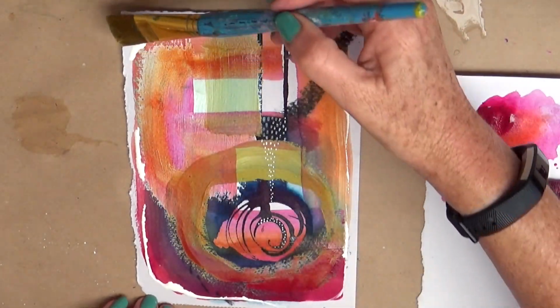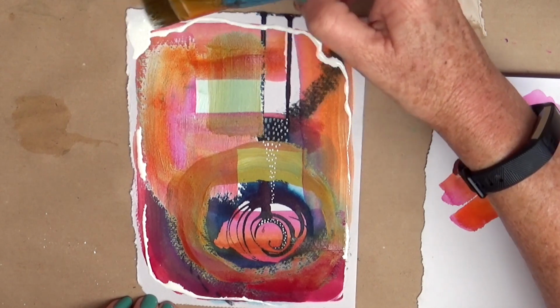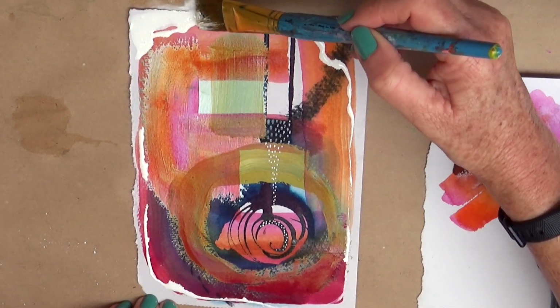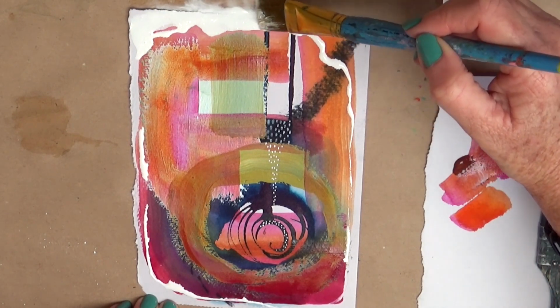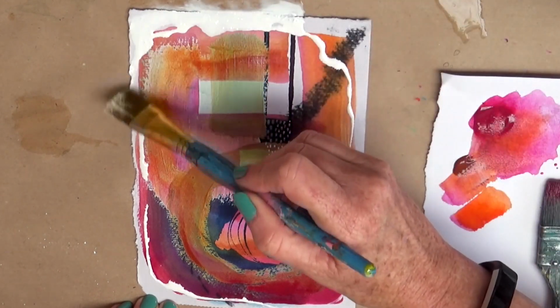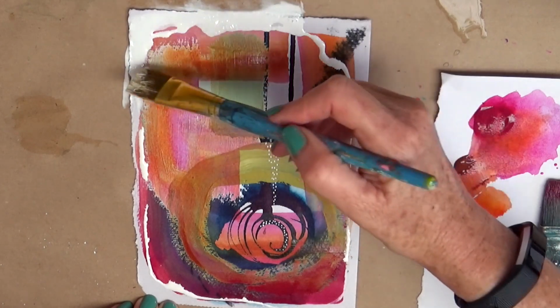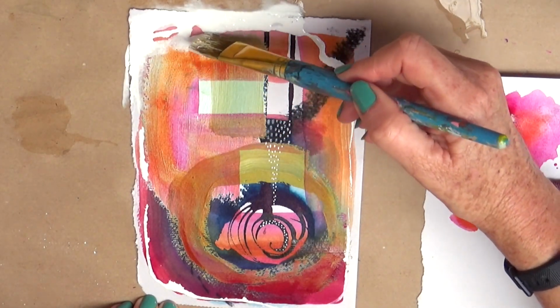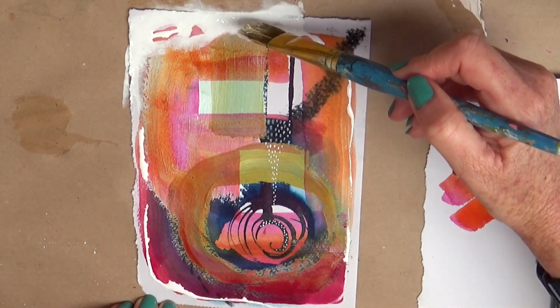Nice clean brush. Sometimes just leaving a little bit of a glimpse through or pulling the white down in some areas. Leaving just a few little pieces to peek through.